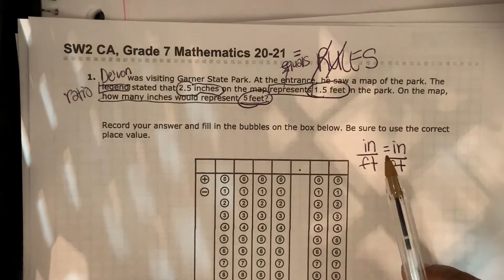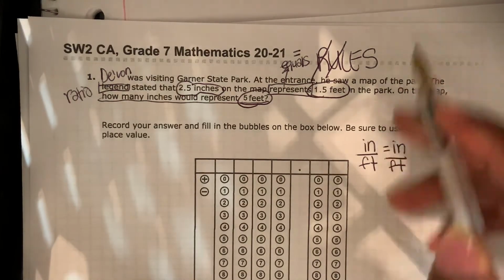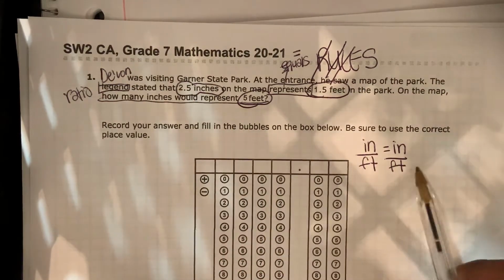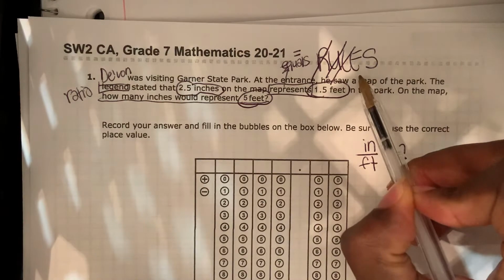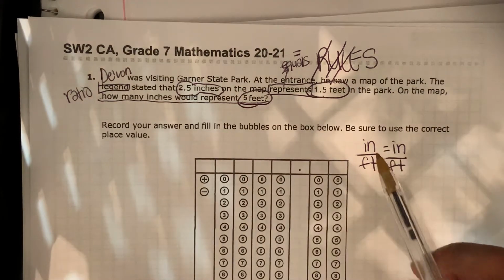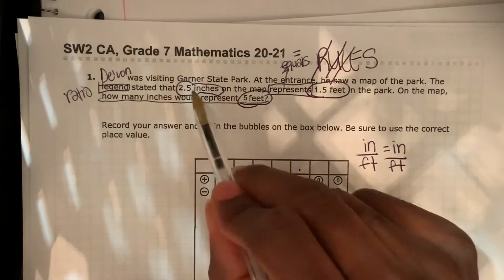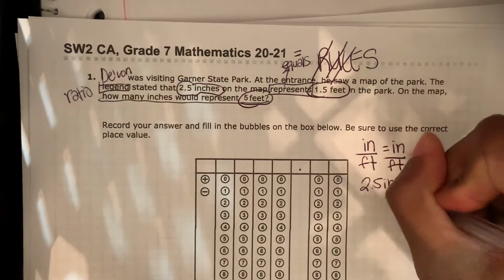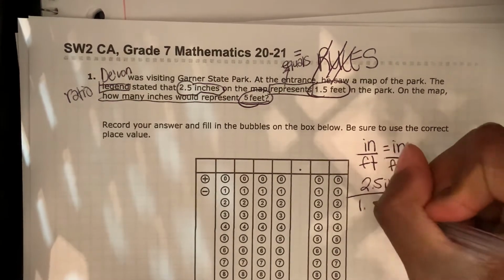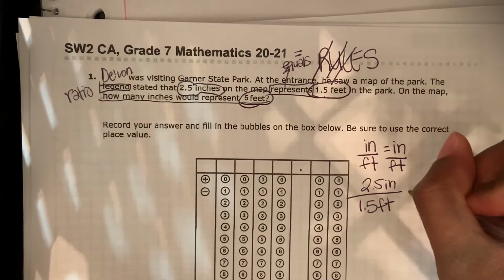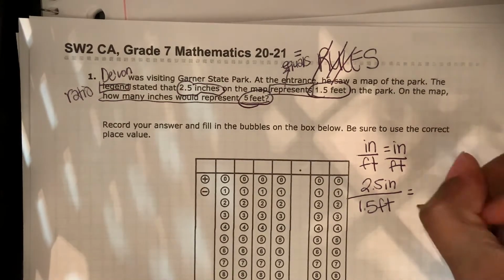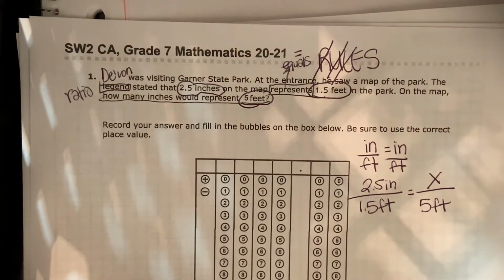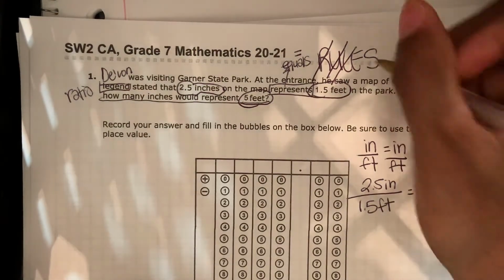Now we have our formula here. We're going to input in the formula with these. We're going to evaluate, which means that we're going to substitute the numbers that are given to us into the formula. That's what evaluation means. You substitute the numbers into the actual formula. So the numbers we have are 2.5 inches, 1.5 feet. So we have 2.5 inches is equal to 1.5 feet, and we're going to set that equal to 5 feet underneath x. We're going to do the butterfly method.